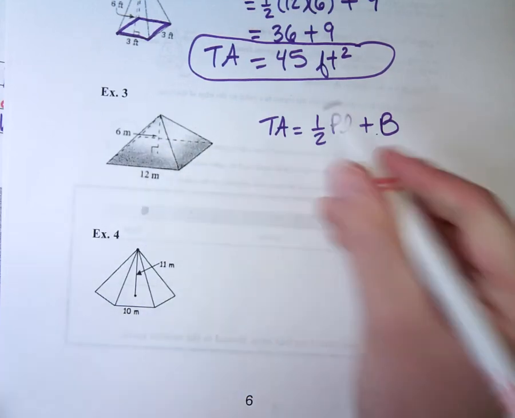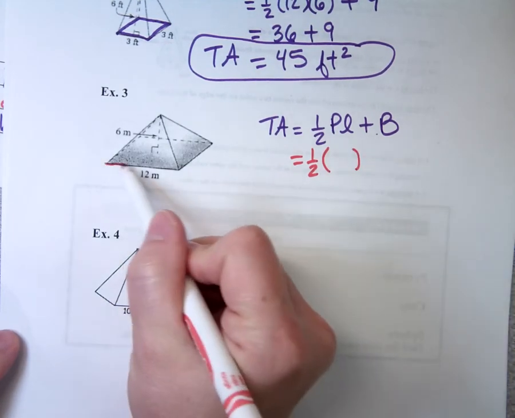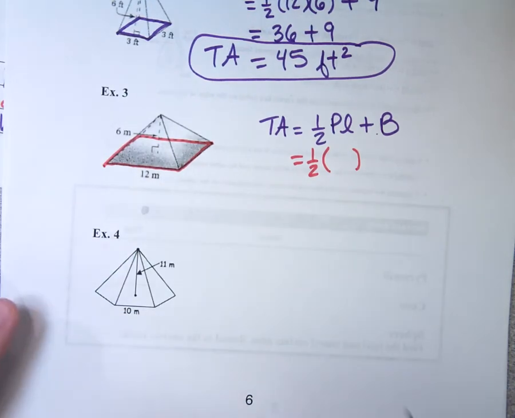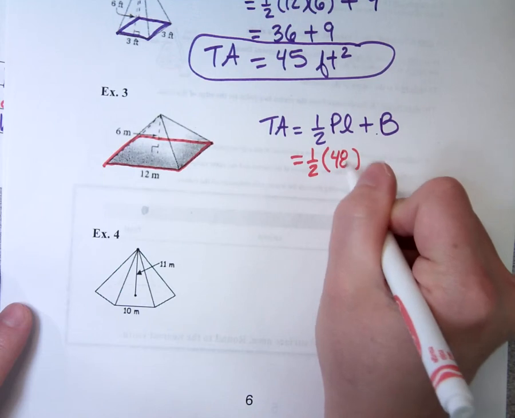So here I go to plug in my numbers. First I come to capital P, and that stands for perimeter of the base. And what would the perimeter of that base be? 48. 12 plus 12 plus 12 plus 12. So the perimeter of the base is 48.